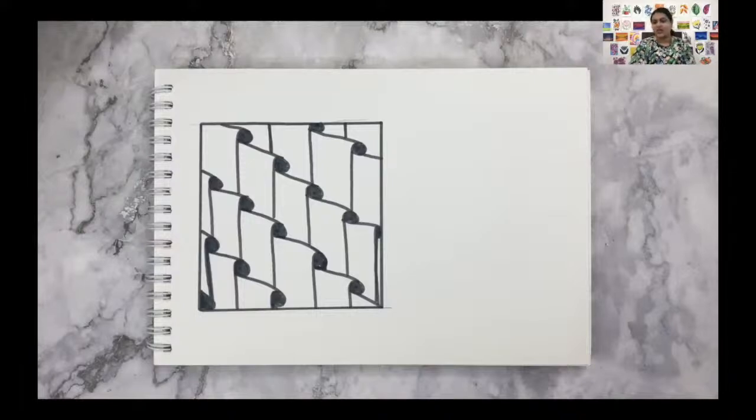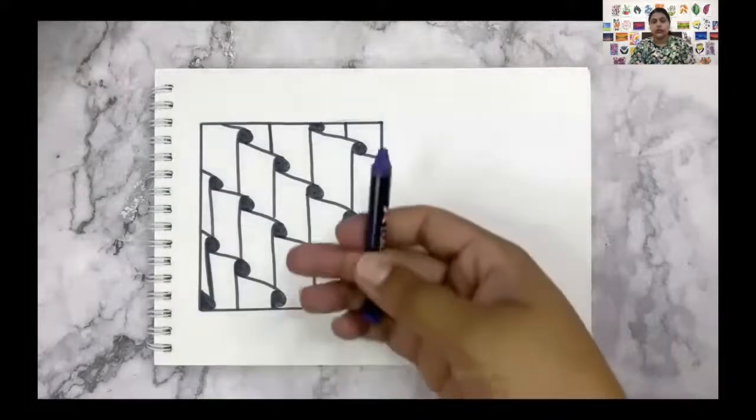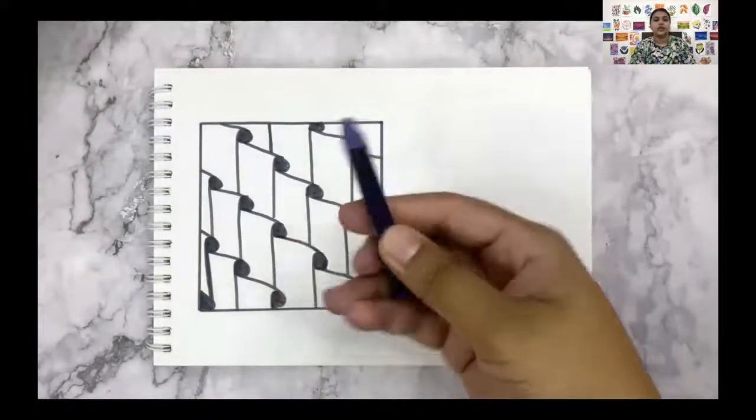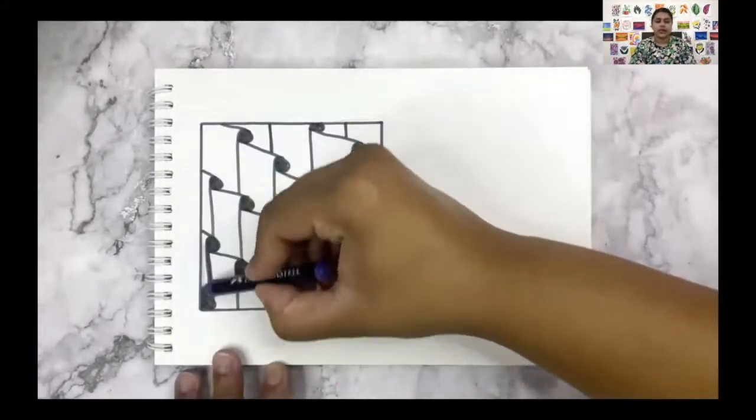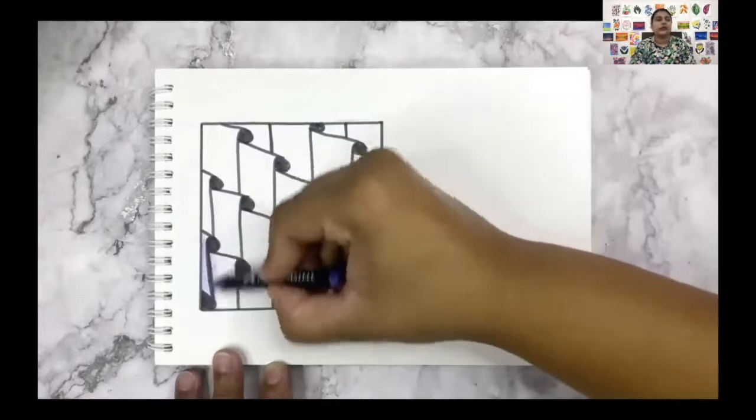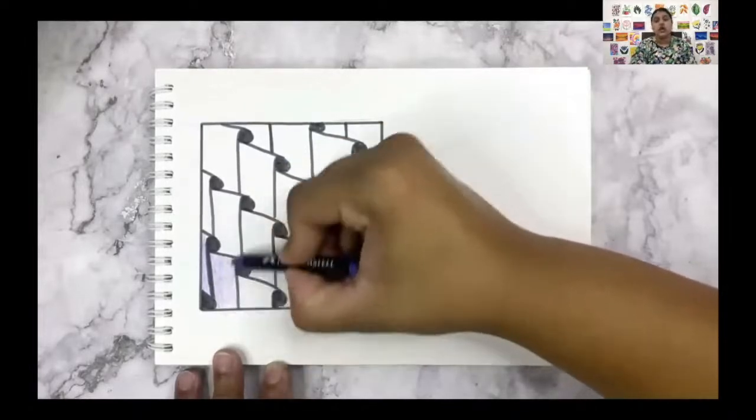All right. So as you can see, we've finished up with our design as well as our border. So now we can get started with the coloring. For this, you can use any color or any medium to color. I just felt like using crayon. So I'm taking my crayon, taking purple color, and I'm going to start coloring in this fully.